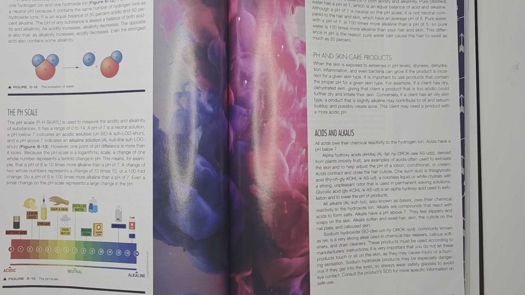pH is always a balance of both acidity and alkalinity. Pure distilled water has a pH of 7, which is an equal balance of acid and alkaline. Although a pH of 7 is neutral on the pH scale, it is not compared to the hair and skin, which have an average pH of 5.